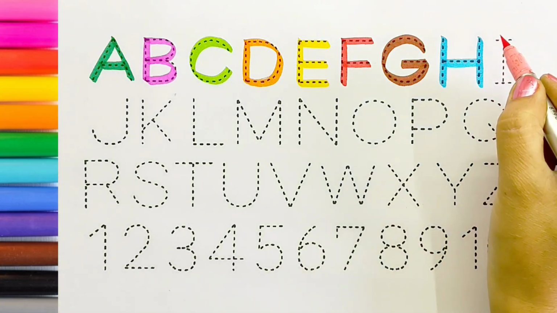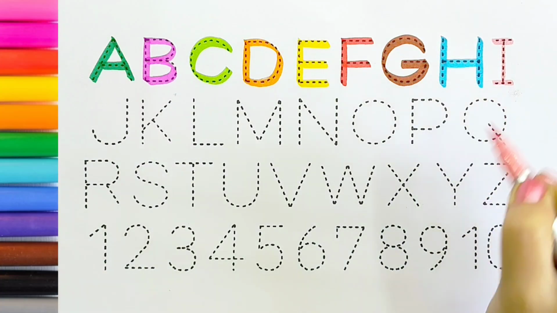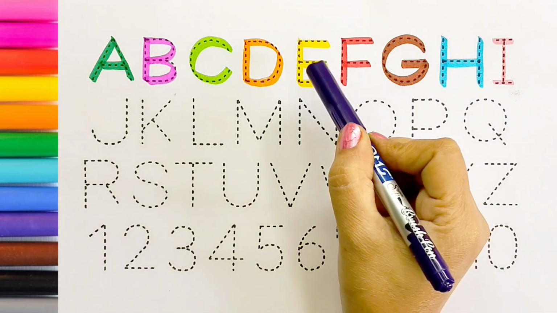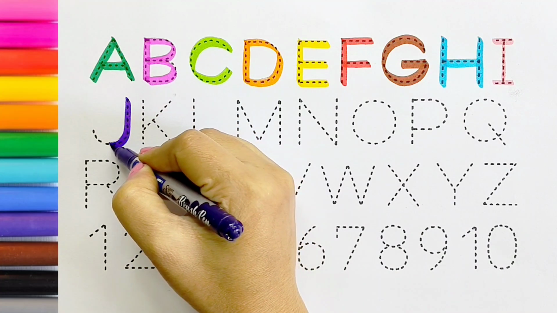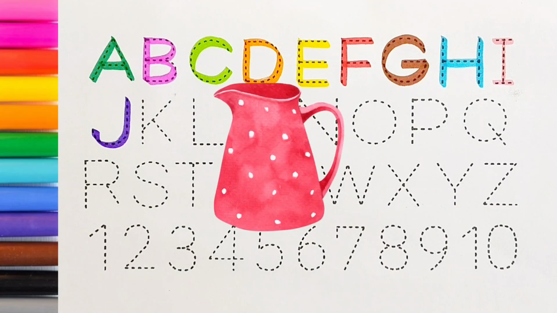Peach pink color I. I for igloo. Purple color J. J for jug.